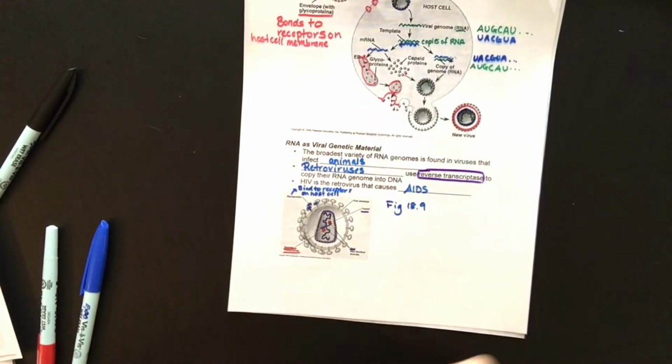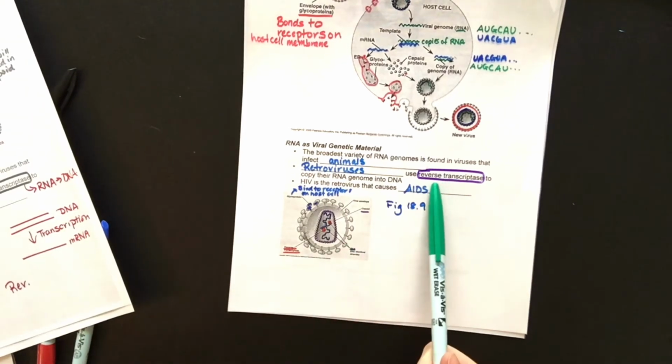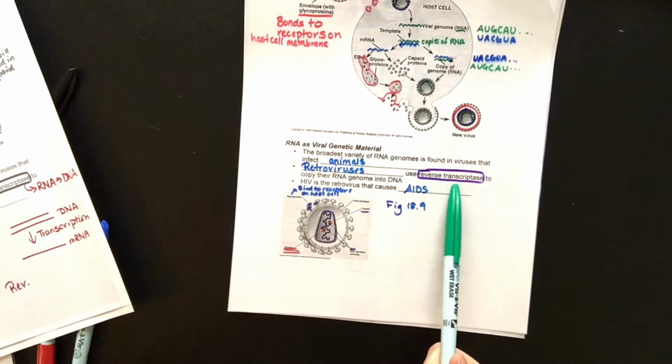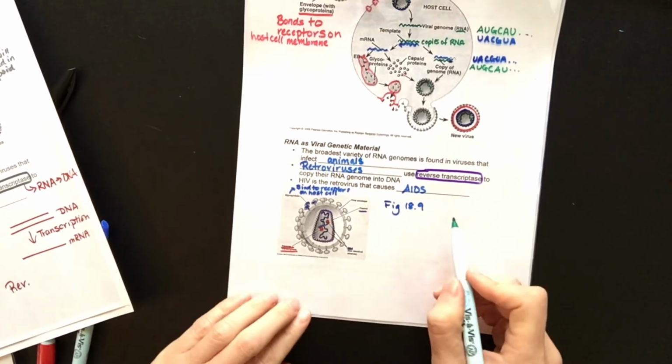A second one is through what we call retroviruses. And retroviruses use an enzyme. How do we know it's an enzyme? It ends in -ase. They use an enzyme called reverse transcriptase to copy their RNA genome into DNA. So it's the opposite of transcription. So just a quick little review.